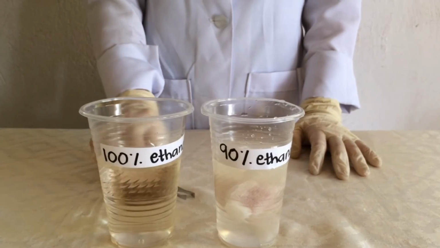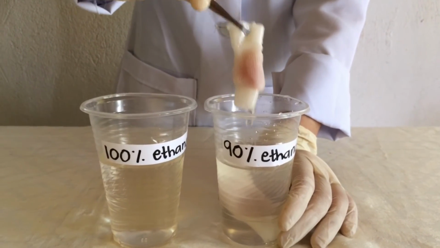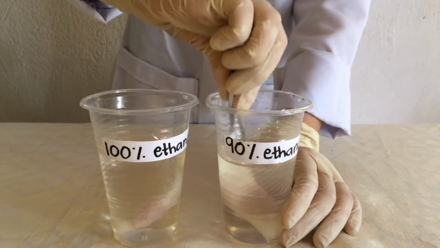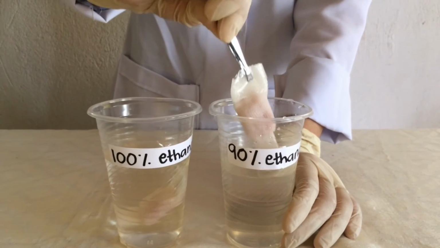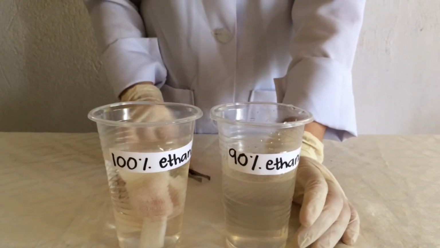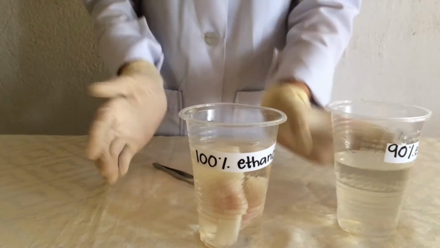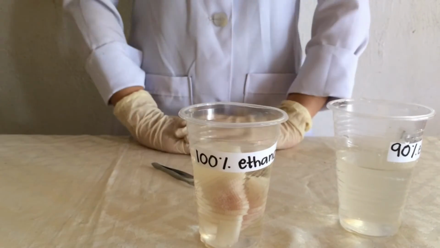After 15 minutes, we are going to transfer our sample in 100% ethanol and leave it again for 15 minutes.